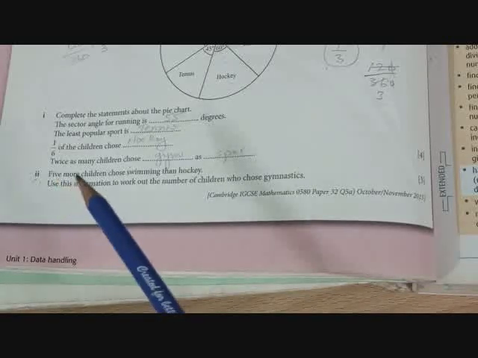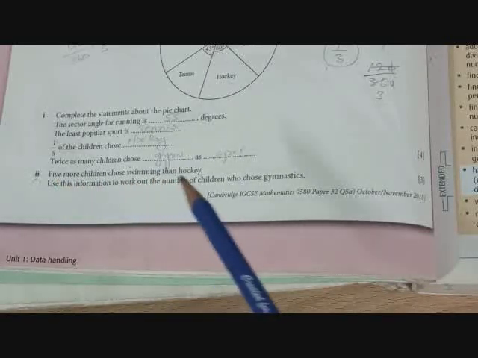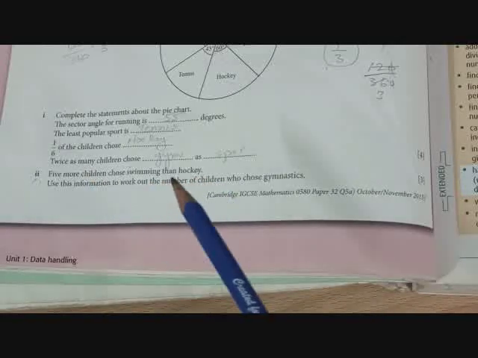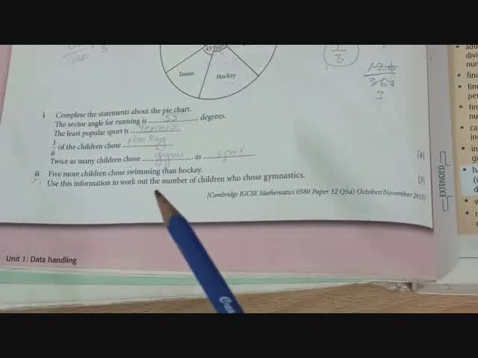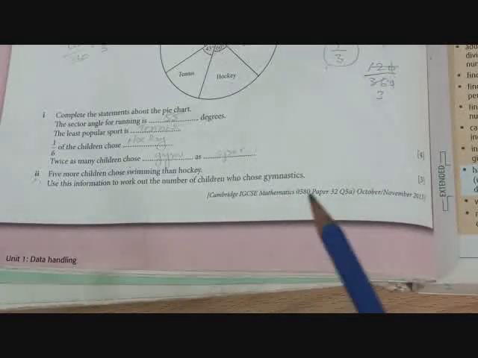Now there is a question that five more children choose swimming than hockey. Use this information to work out the number of children who choose gymnastics. Now these two things are very irrelevant. Number one, there is swimming. Number two, there is hockey. And the question has been asked about gymnastics. Anyway, since the question has been given to us, we have to solve it.